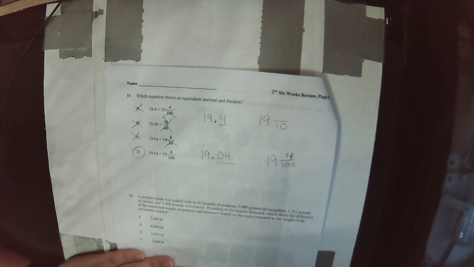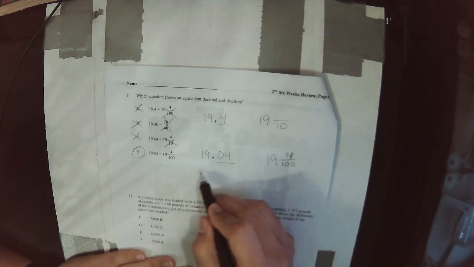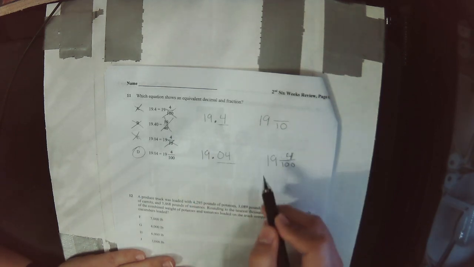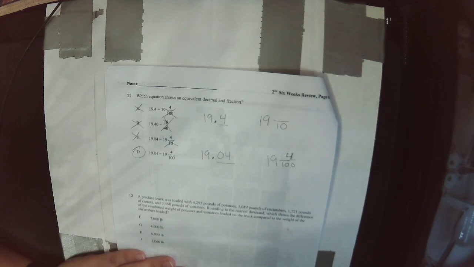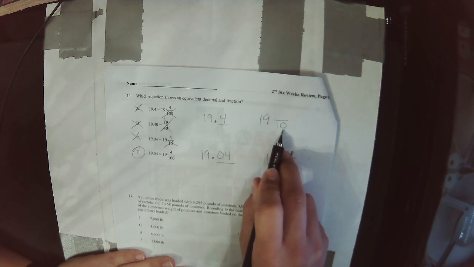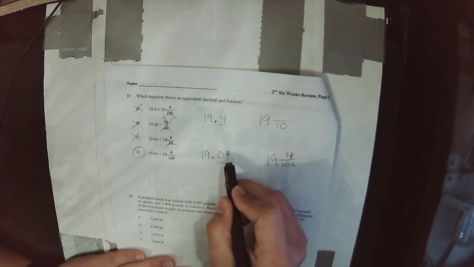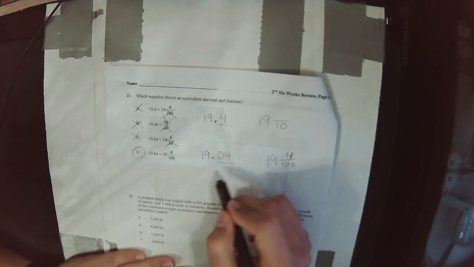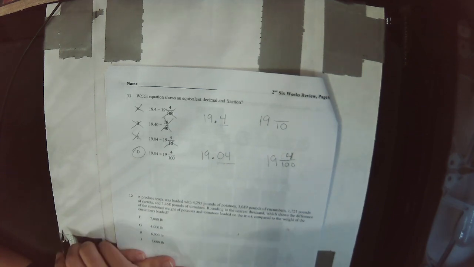So remember, 3 places to look. Number 1, look in front. Whatever is in front stays in front. Second, look at how many place values there are. If there's 1 place value, your denominator is 10. 2 place values, your denominator is 100. Last place to look, whatever number is after the decimal, that's your numerator.